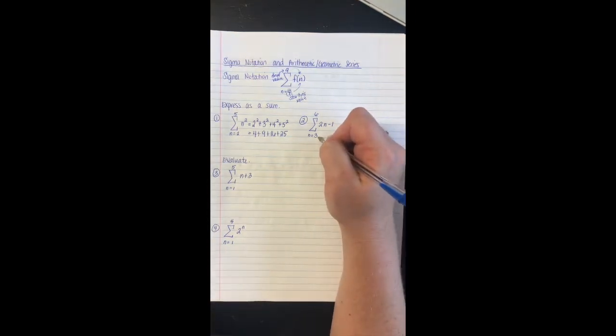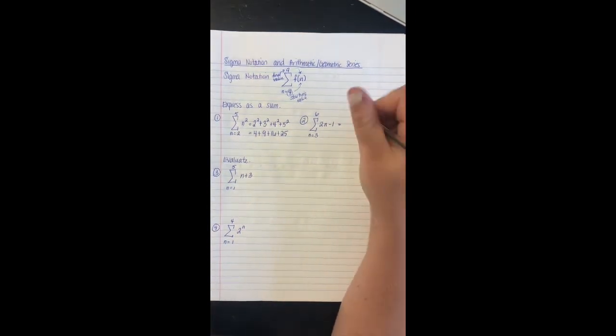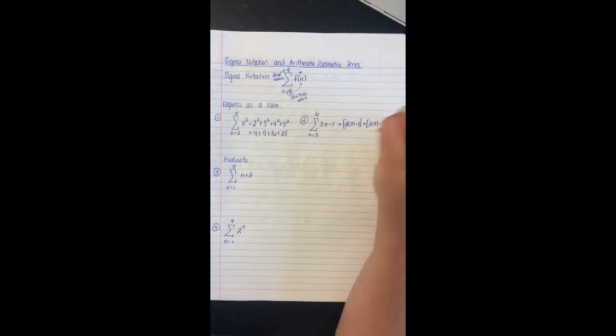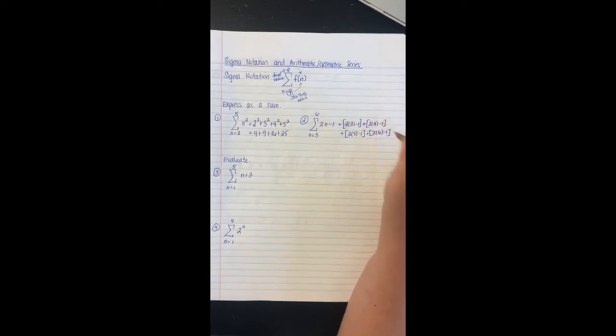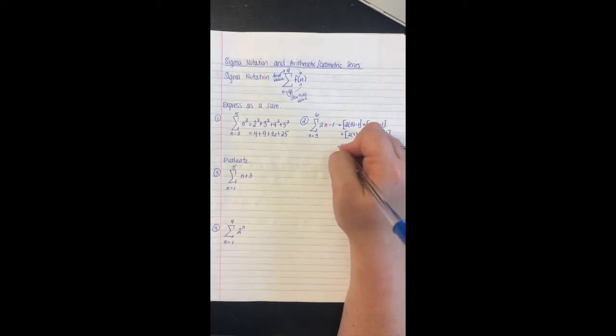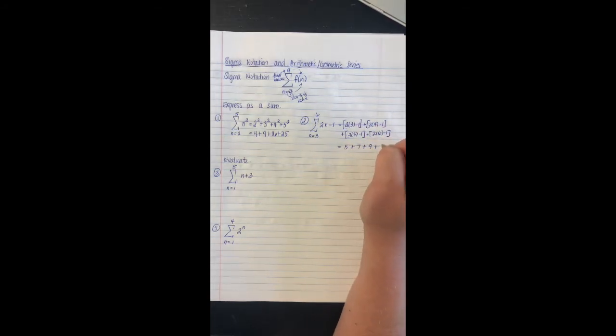With number 2, you're starting with n equals 3. So you'd be plugging in and doing 2 times 3 minus 1, plus, so maybe we'll put that in parentheses, 2 times 4 minus 1, plus 2 times 5 minus 1, plus 2 times 6 minus 1. And if I want to clean that up a little bit, what is that? That's 6 minus 1 is 5, plus 7, plus 9, plus 11. Again, right now you're just expressing it as a sum. When it starts saying evaluate, that's when you start adding those values together.